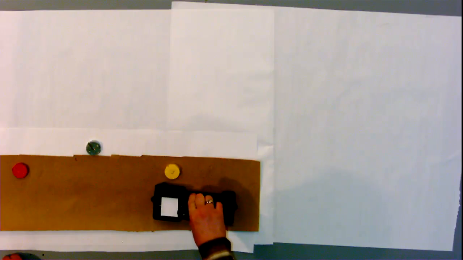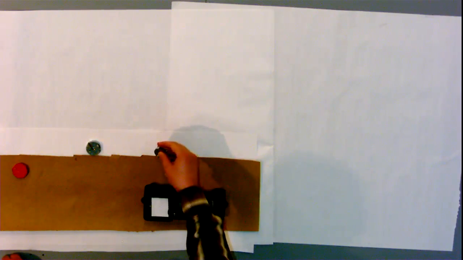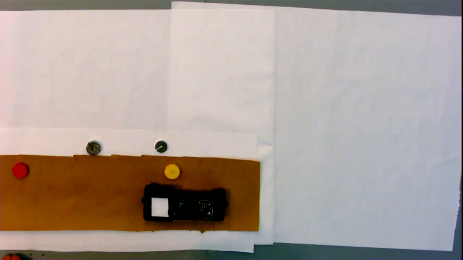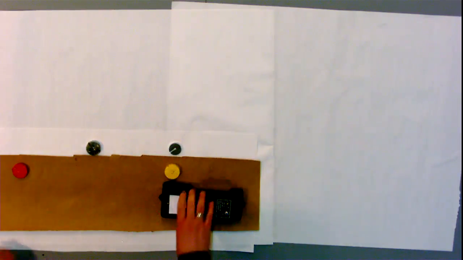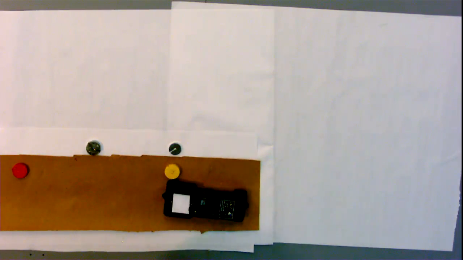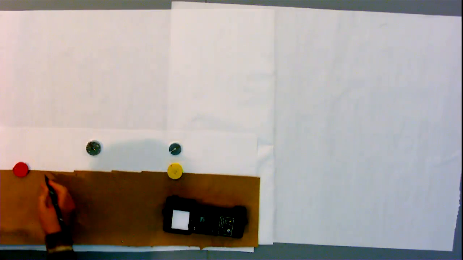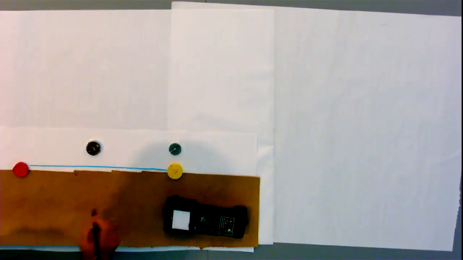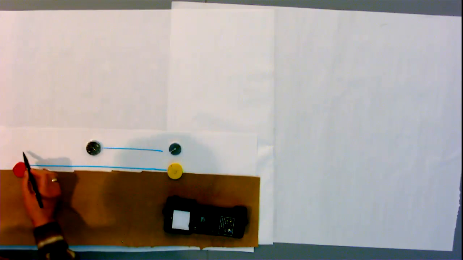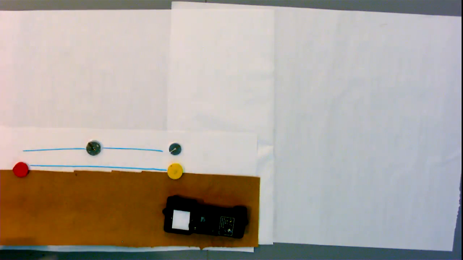Well, it's supposed to be practically here, right? Maybe the battery is dying. So, markers. Actually.